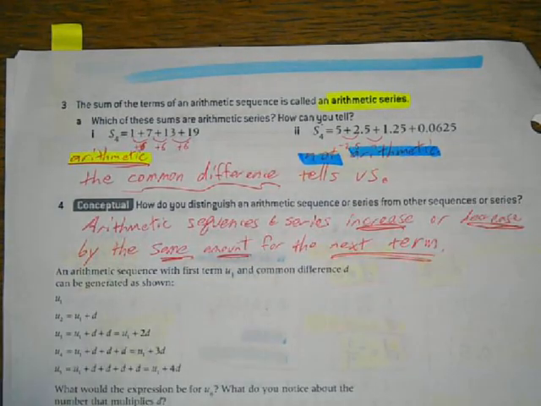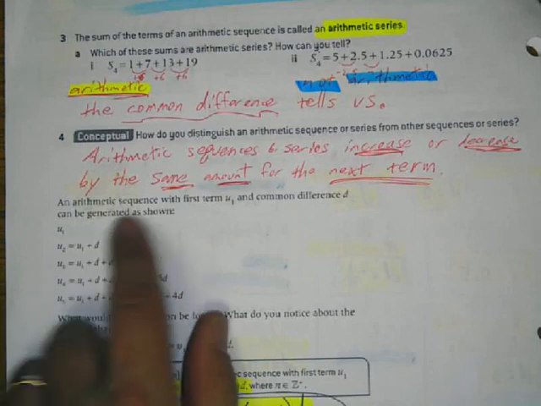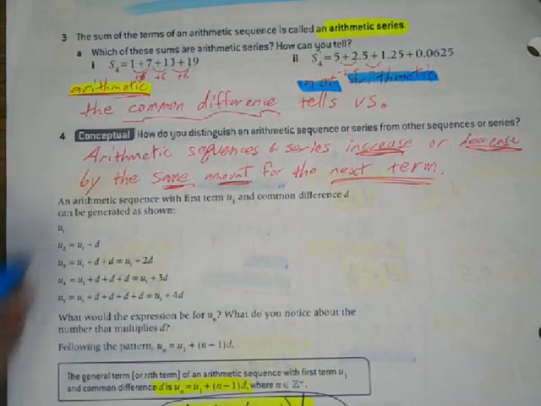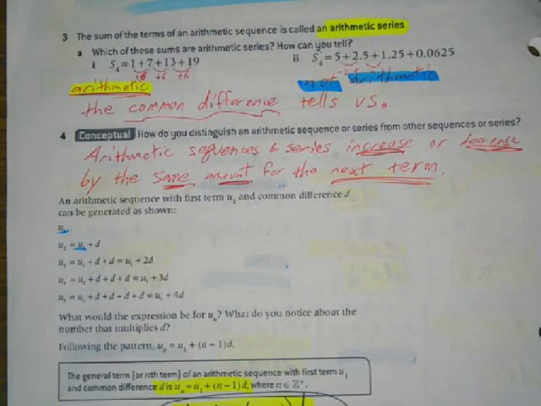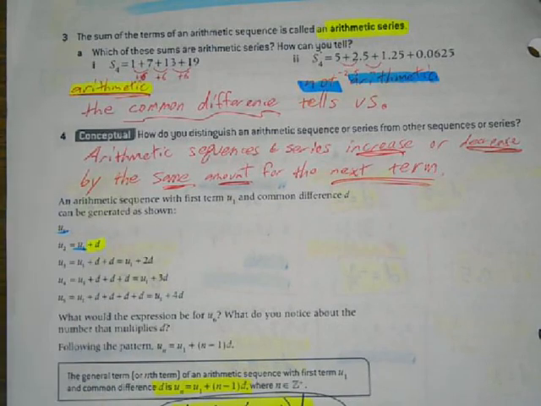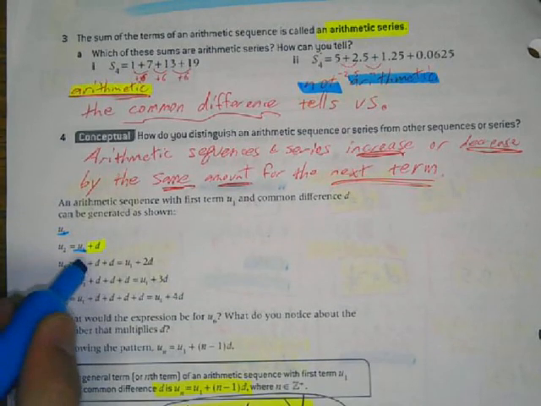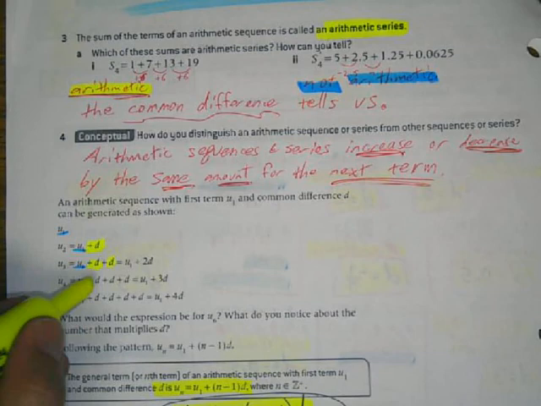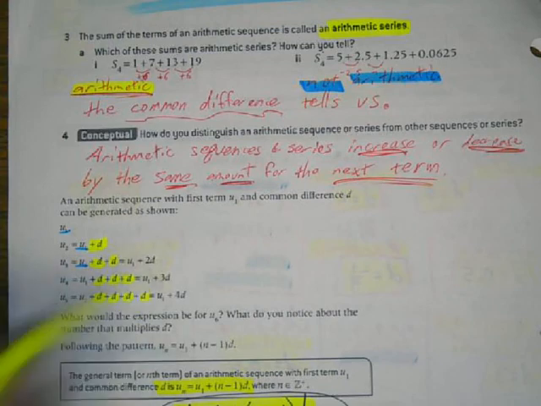Okay, now let's look at this. We have an arithmetic sequence, and we start off with u sub 1. For the second term, I'm going to have u sub 1 plus the common difference. To get the third one, I'm going to have u sub 1 plus the common difference, plus the common difference again. For the fourth one, we add the common difference a third time. And for the fifth one, we add the common difference a fourth time.